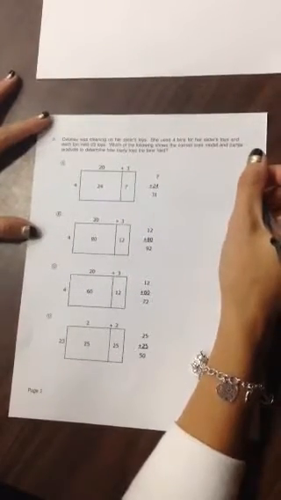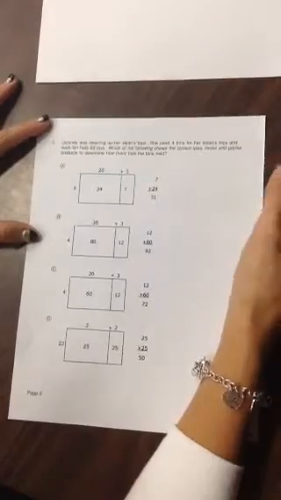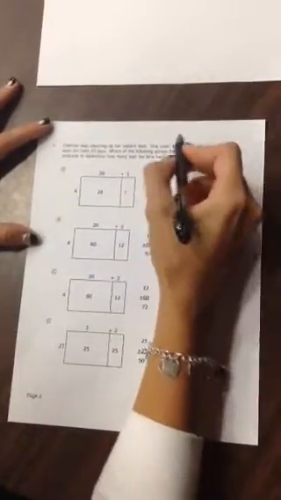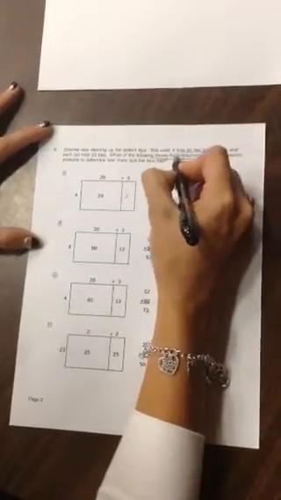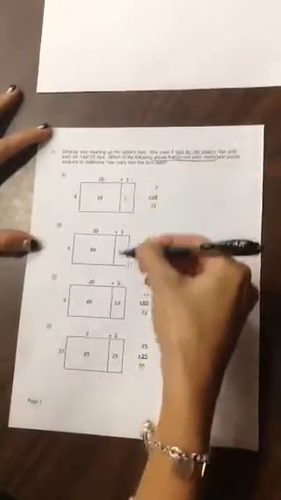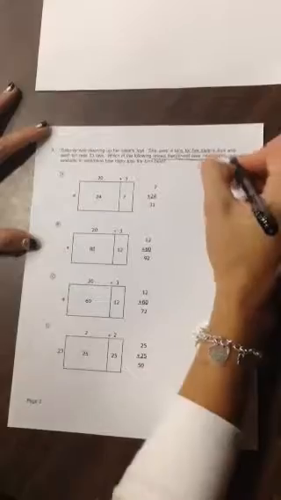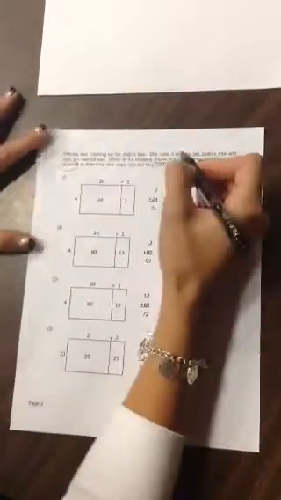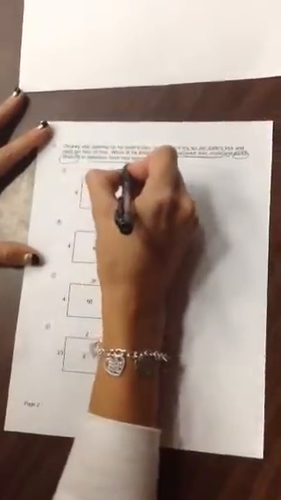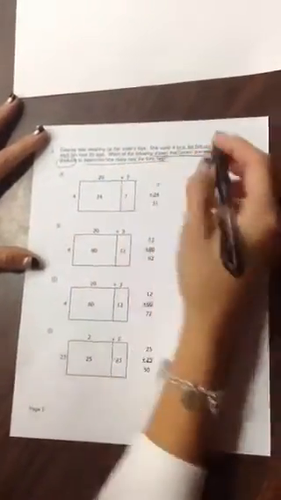So first I need to look for the main idea, which is found in the last sentence. Which of the following shows the correct area model, and these are area models for multiplication, and partial products, that means you're going to have to find 2 products and add them together to determine how many toys the bins held.